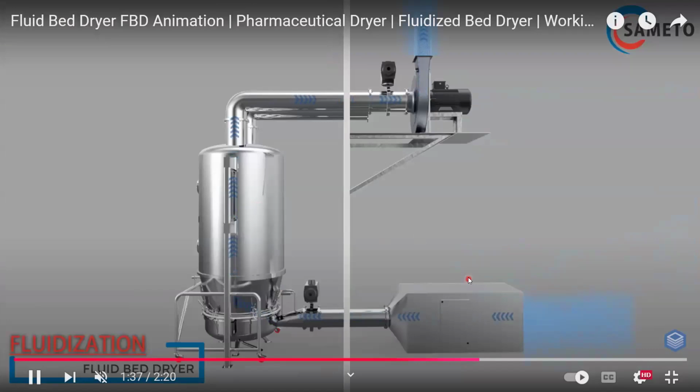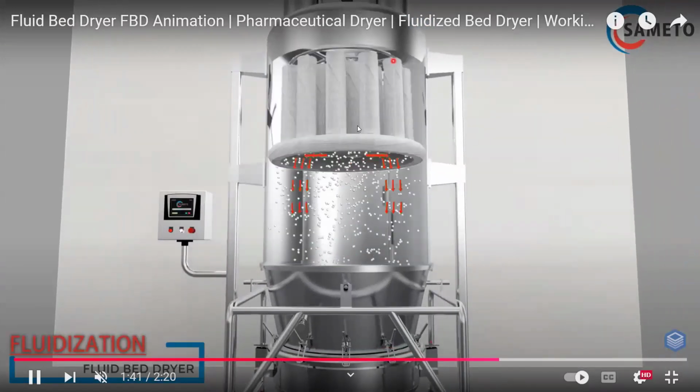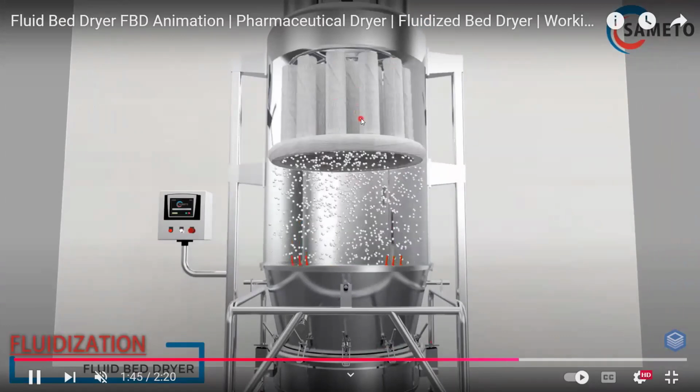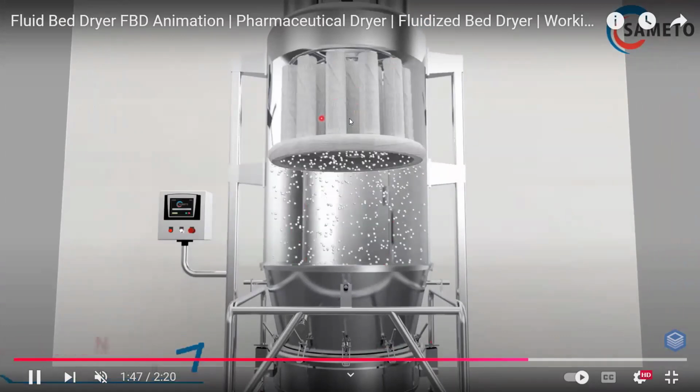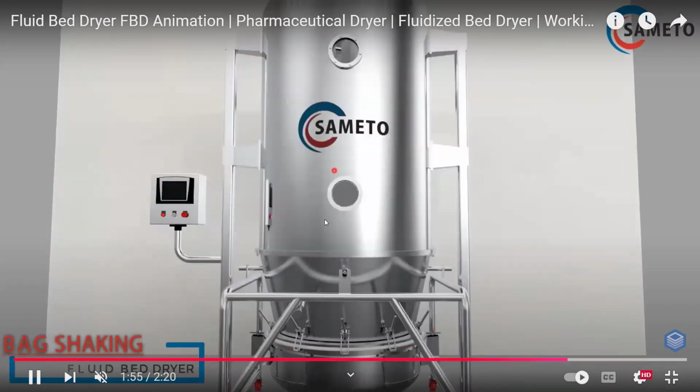Now we have a lot of bag filters on the top to collect. These are the bag filters we discussed in engineering topics, right? Unit operations. These bag filters will collect the solid particles and remove the air from it. This is how a fluidized bed dryer works.